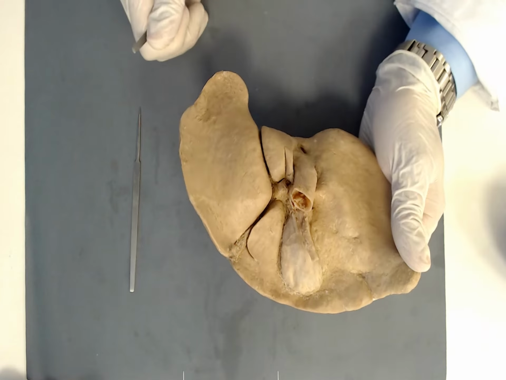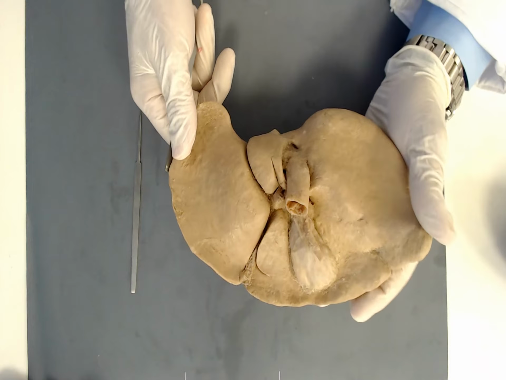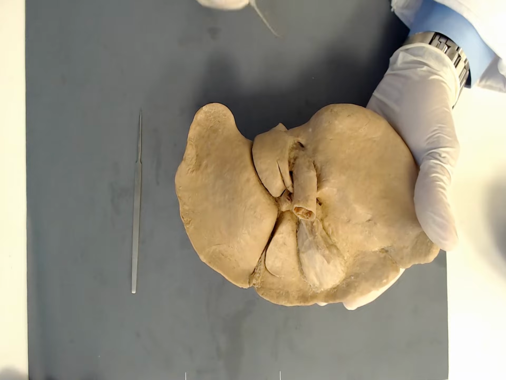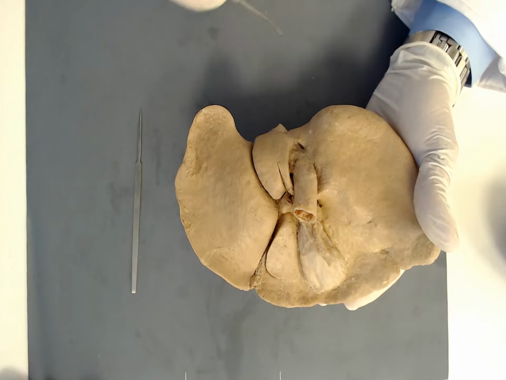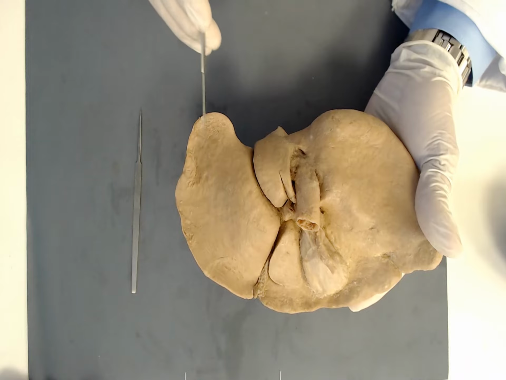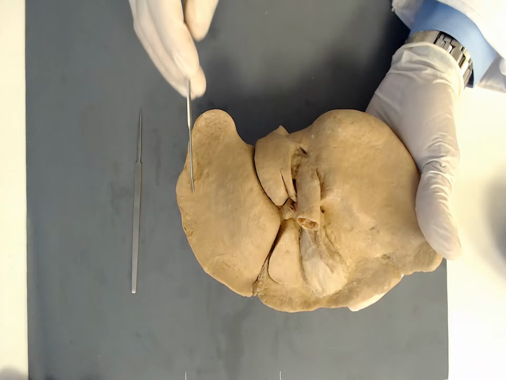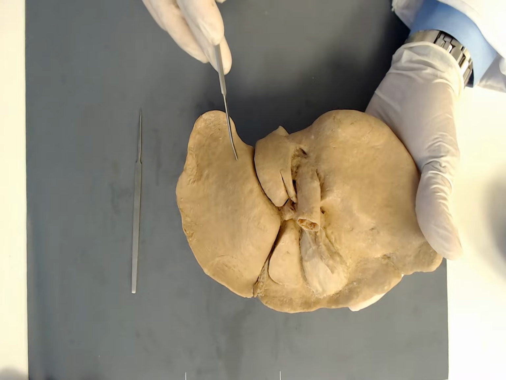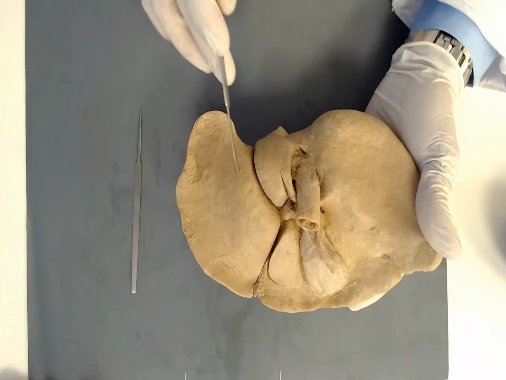So yes, we have here a couple of impressions. Again, I would reiterate what I showed you in the plastic model. Here, guys, is the gastric impression, and most posteriorly here the esophageal impression.